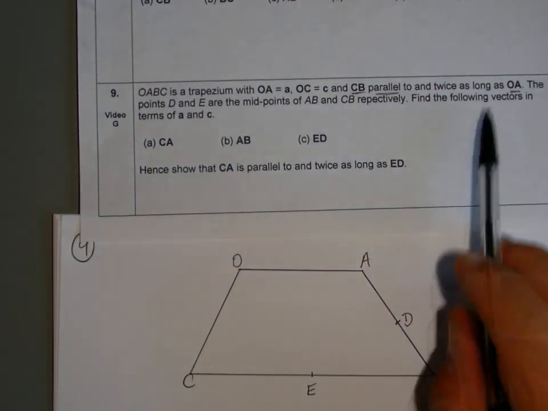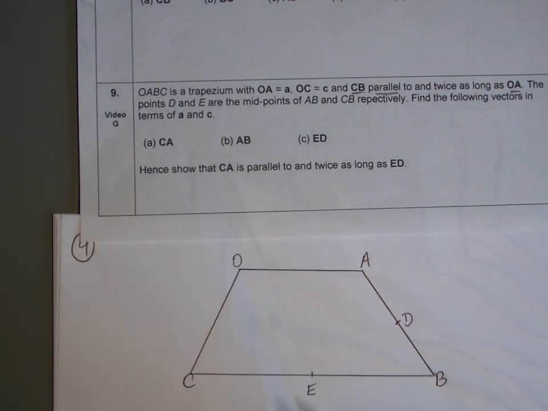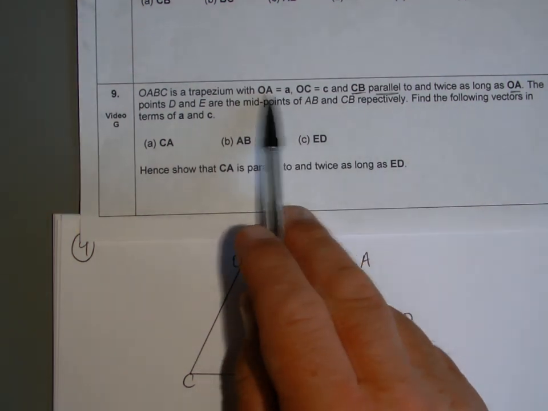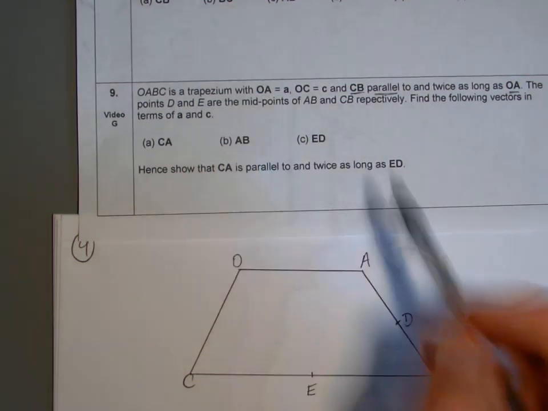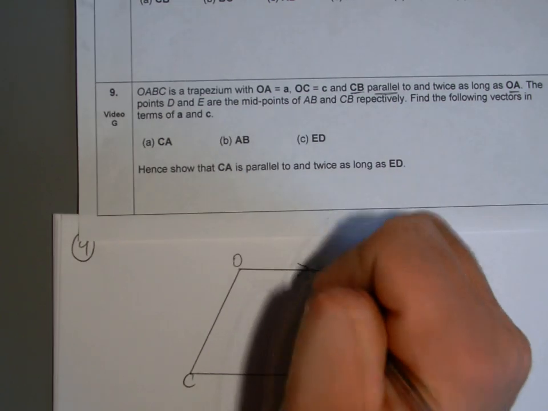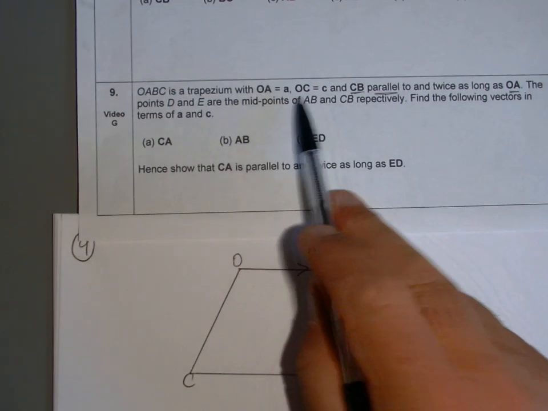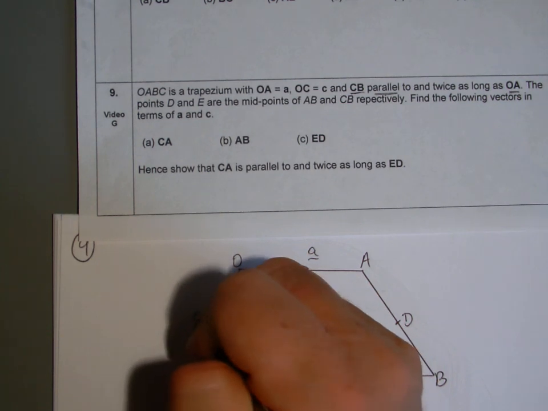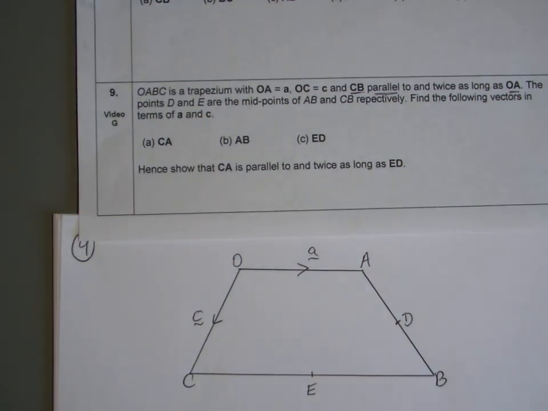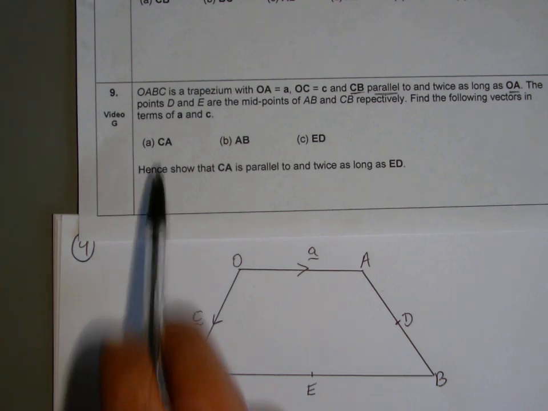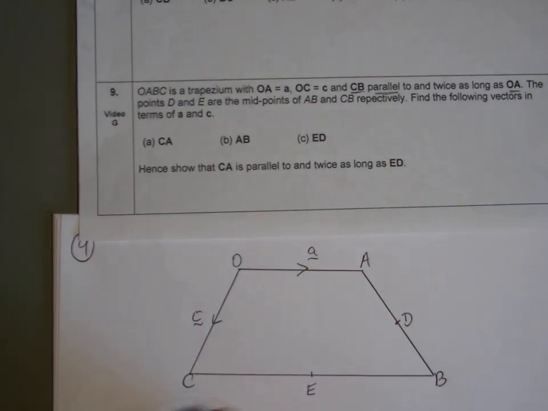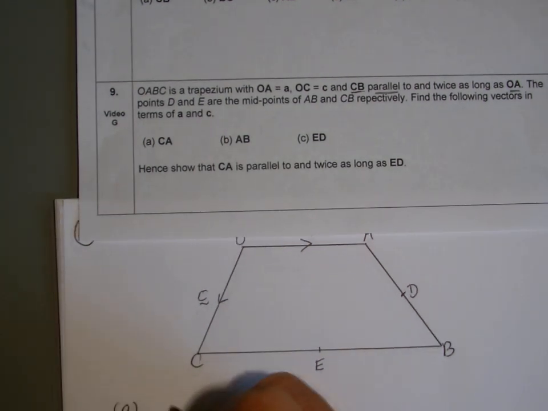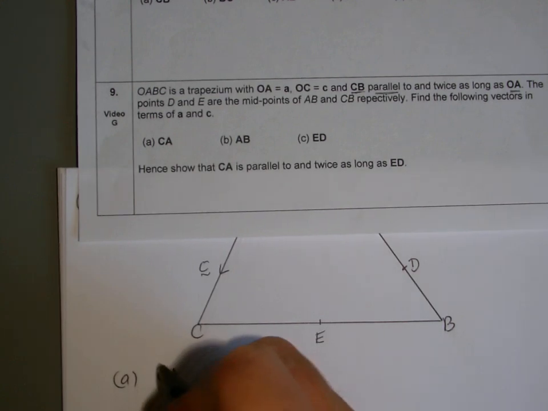All right. Find the following vectors in terms of a and c. So what else were we told? Of course, I haven't put that in. We were told that the vector OA is little a, and the vector OC is little c. So what do we want to start with? Question A, we want to work out what CA is equal to.